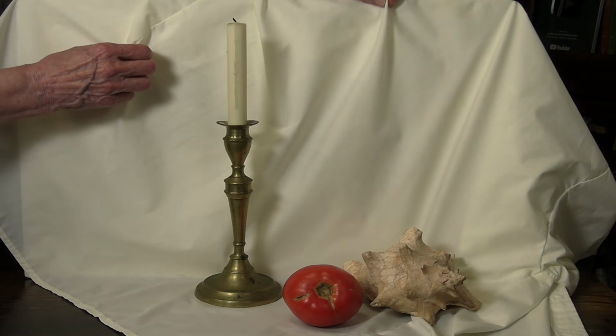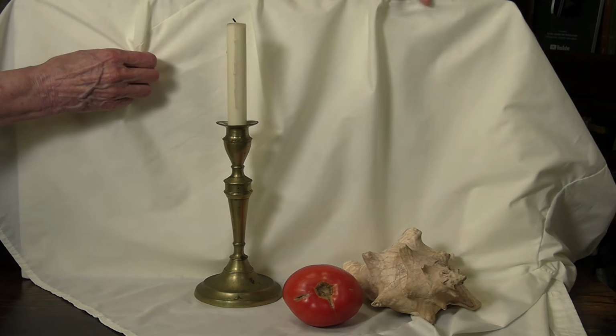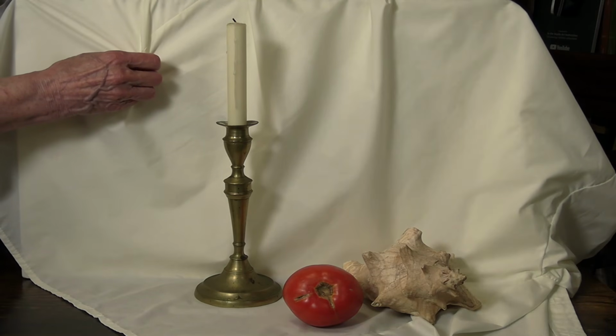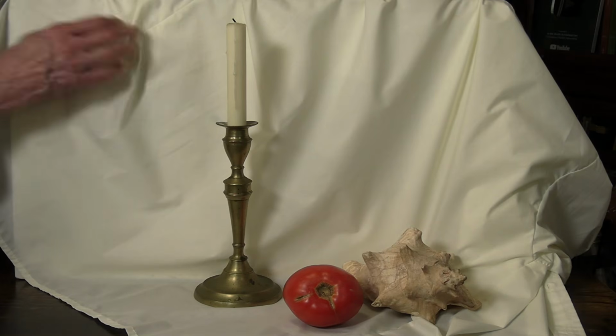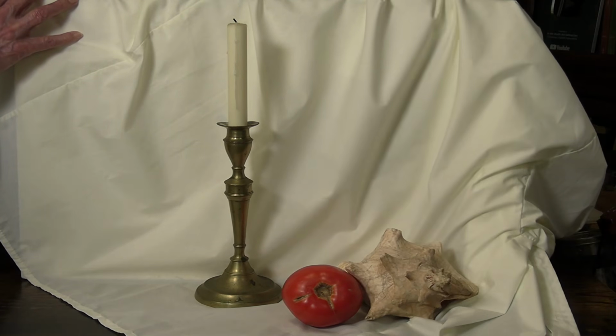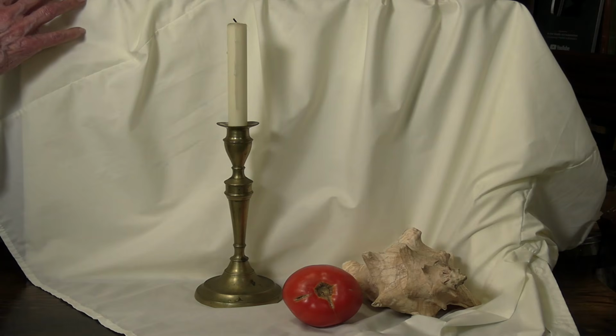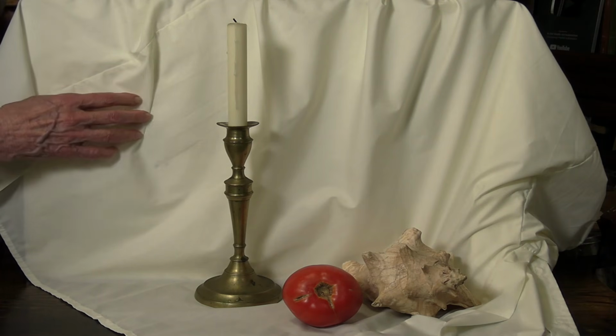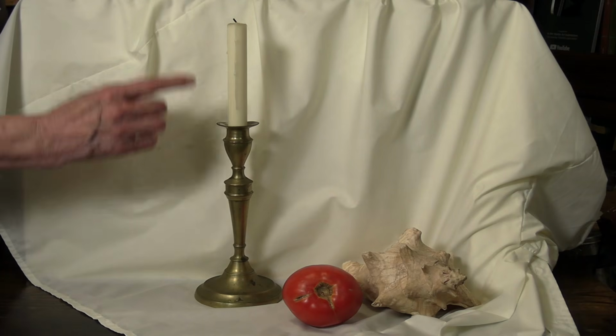So let's see. First of all, I'm going to put some emphasis on this shadow. Just a little bit more emphasis on this shadow. Shift it just a little bit. There we go. Create just a little bit more. And let's say on this side, let's see. What I'm doing here, I've got a vertical here.